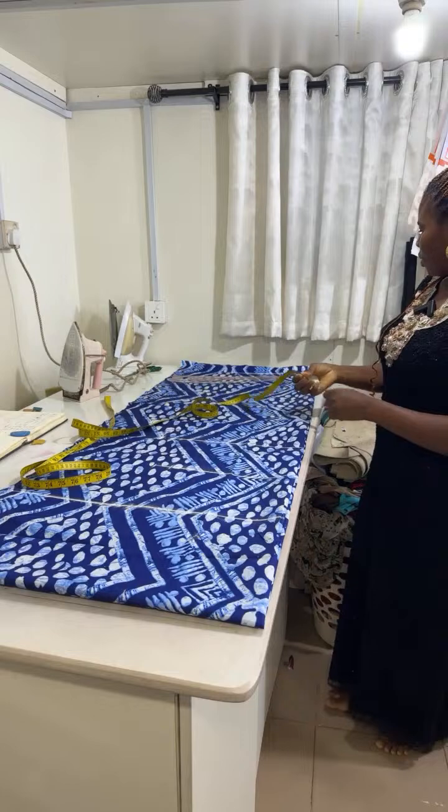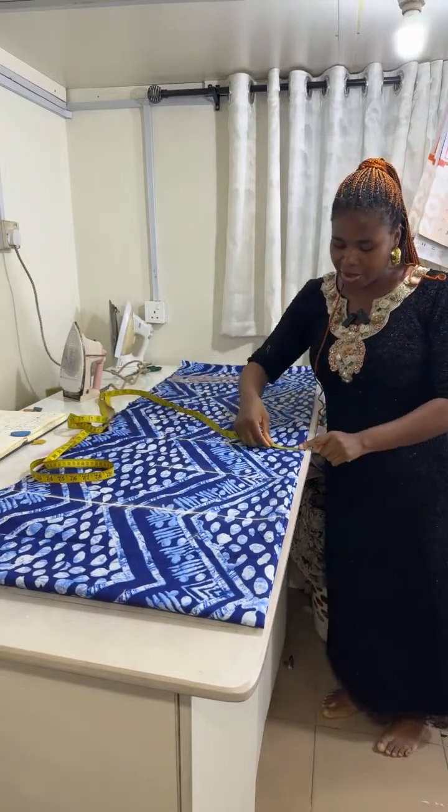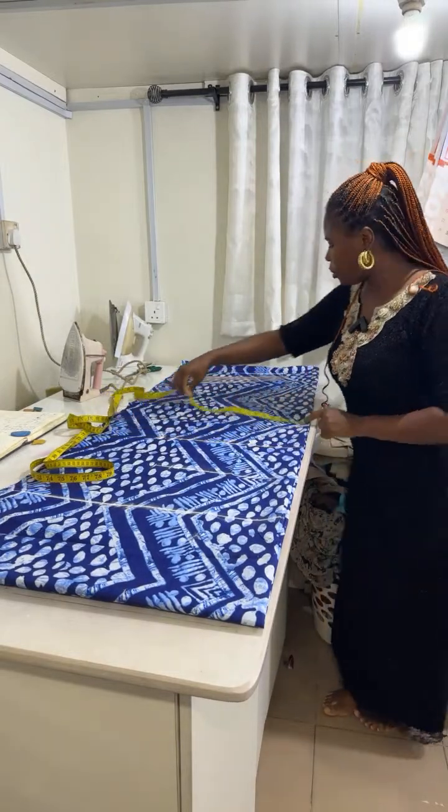Because it's just a straight dress, whatever you have here on the hip line is coming straight down to the hem line, okay?